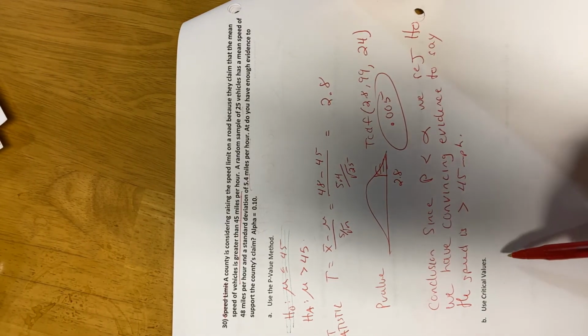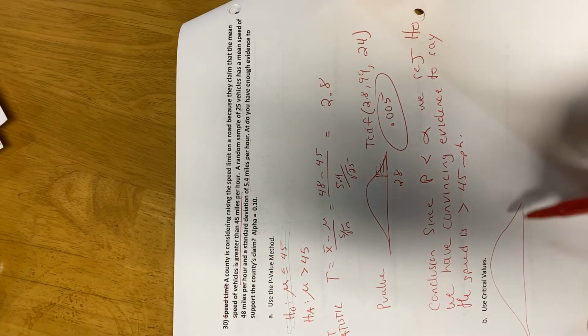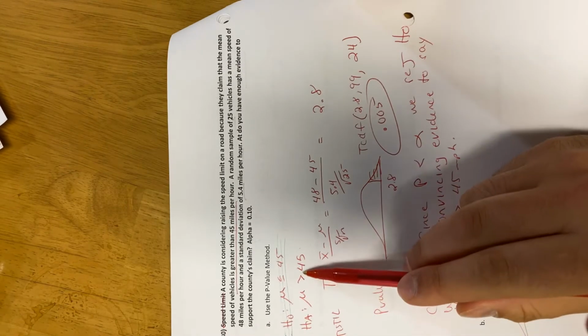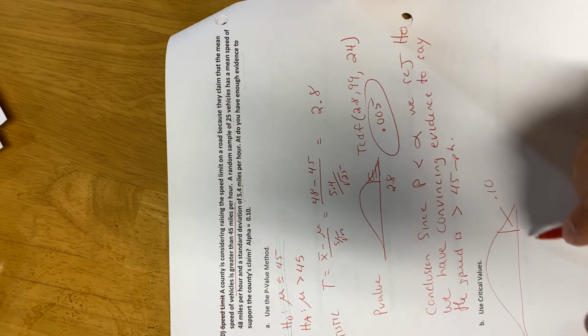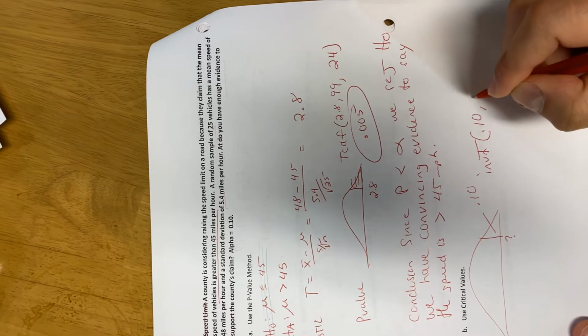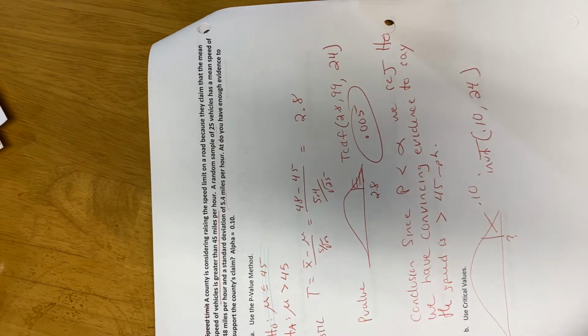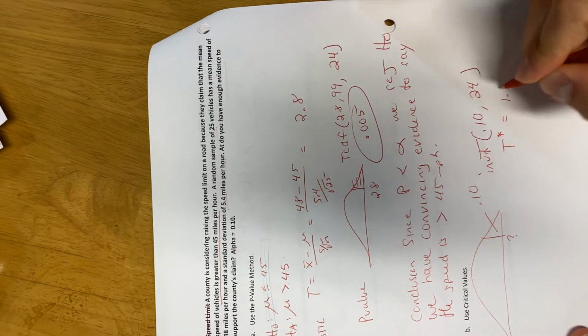All right, test a claim using critical values. Well, if I'm going to test a claim using critical values, and it's a right tail test because of greater than, and my alpha is 0.10, I need to find that value. So that's inverse t, 0.10, degrees of freedom. And we obviously take the positive one, 1.3.